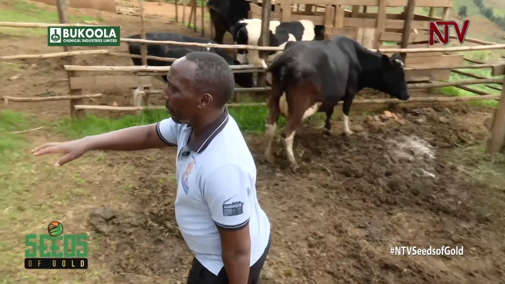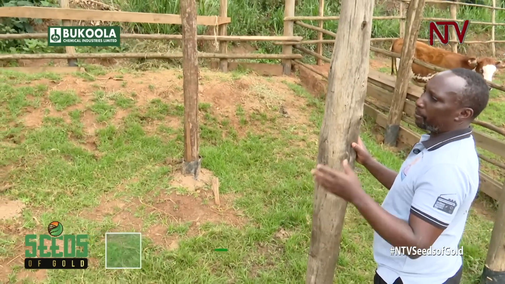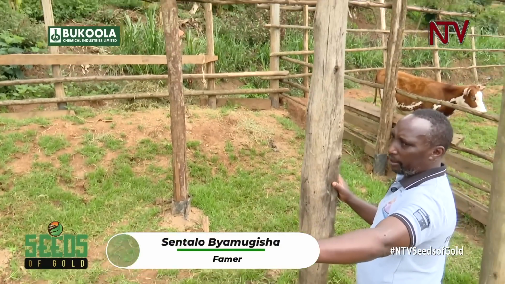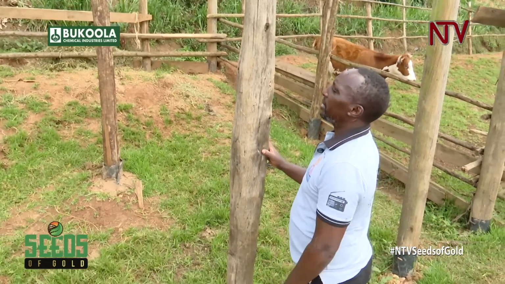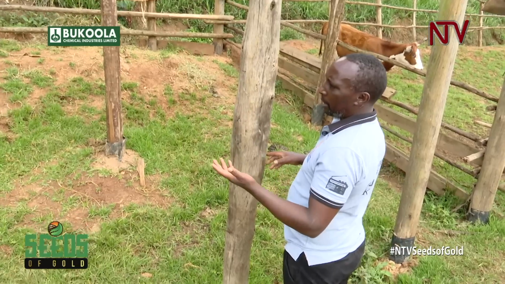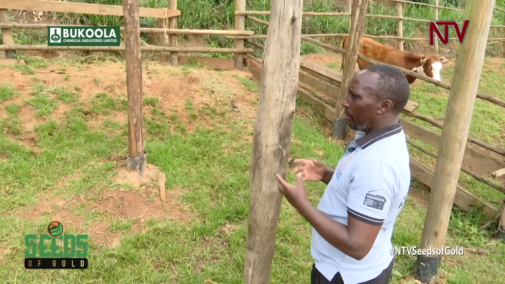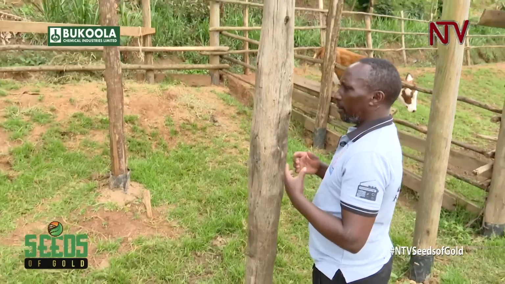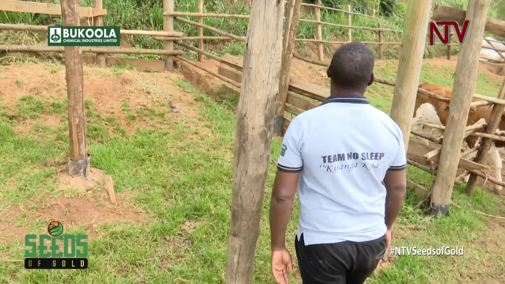I want to bring the goats here. This I'm preparing for the goats and the sheep. I also want them to be on zero grazing. Once the pasture is ready, I don't want them to move out, because when they move out, they come back with a lot of diseases. So by way of controlling diseases, I want them to be here.